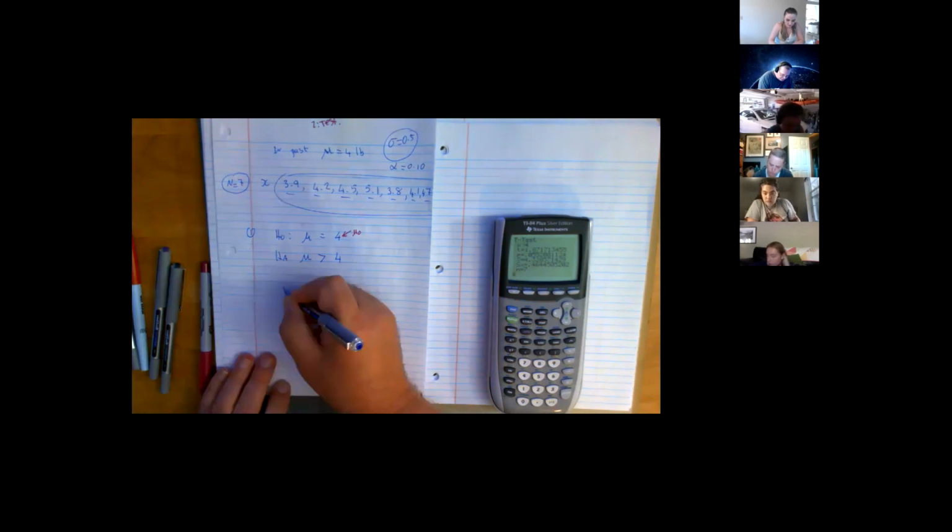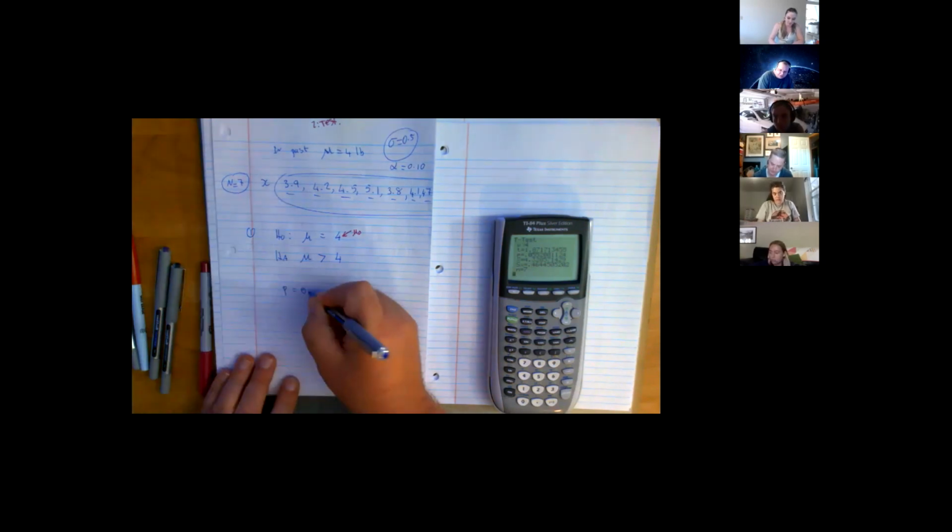The most important guy is the p-value, which is what, 0.055 roughly? That's basically step 3 and step 2 done for you, even if I don't write it down. So I now go on to our last step, our conclusion.